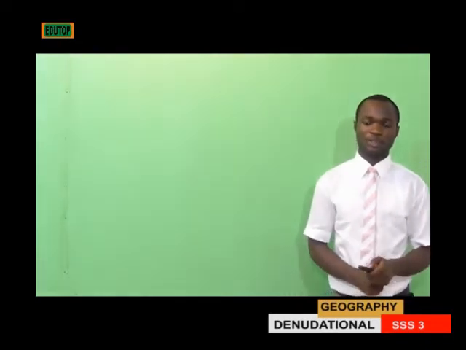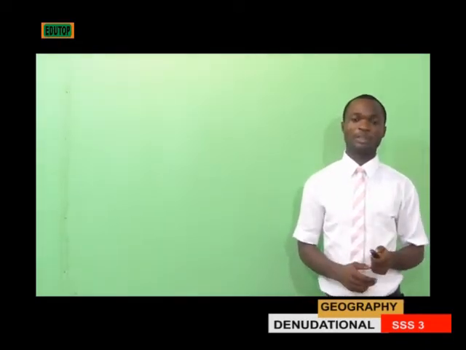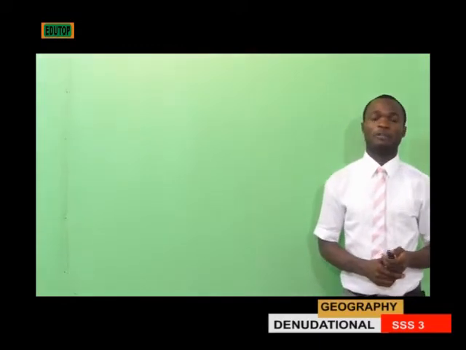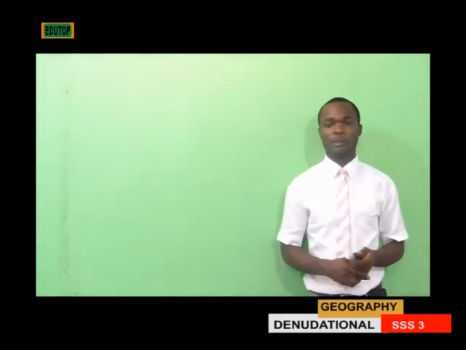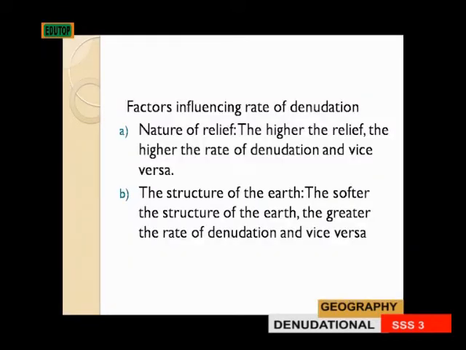There are factors also which influence the rate of denudation. And the following factors are those factors which influence the rate of denudation. 1, we have the nature of relief. Now, when we have a high relief, an area with high relief, the rate of denudation will equally be high, and vice versa.